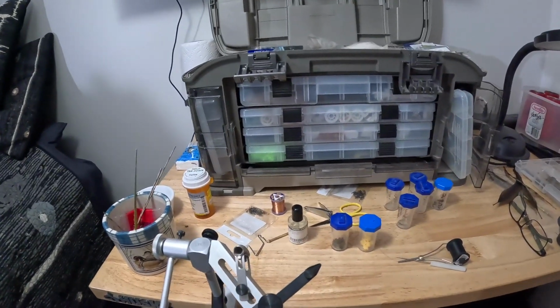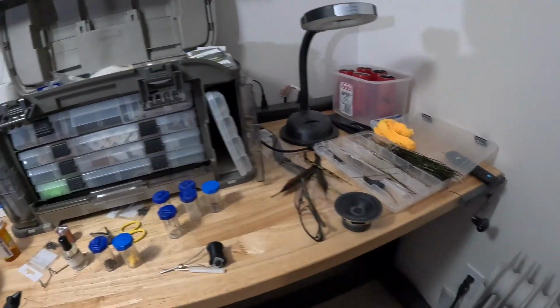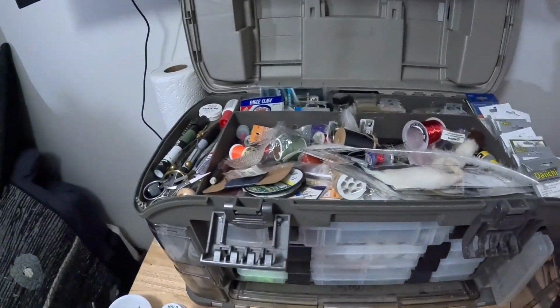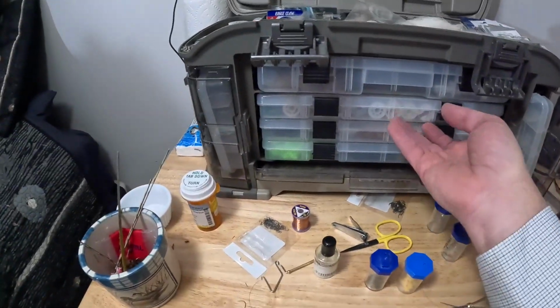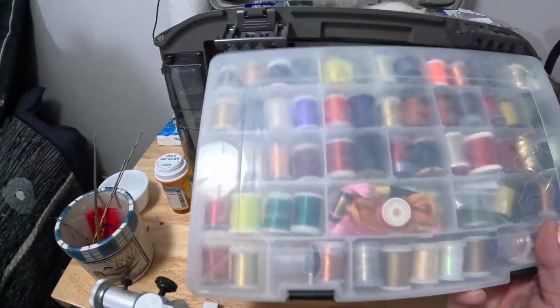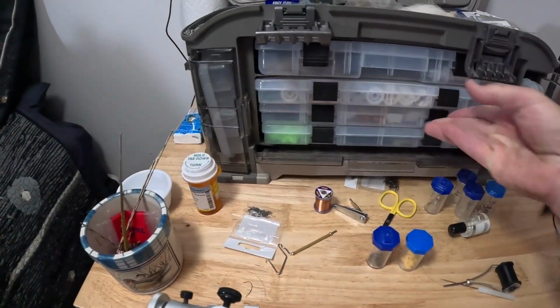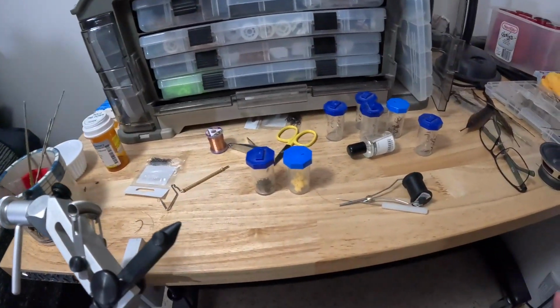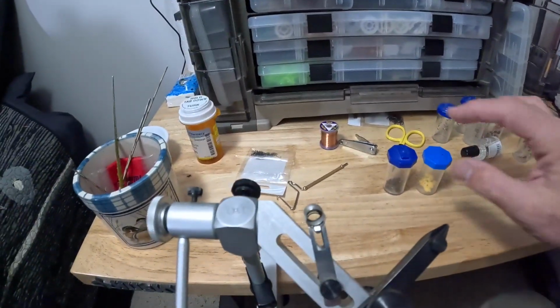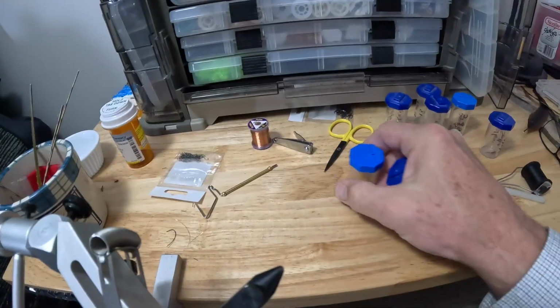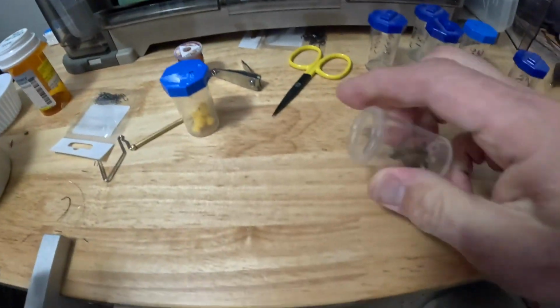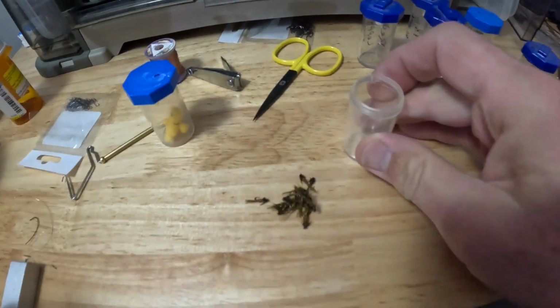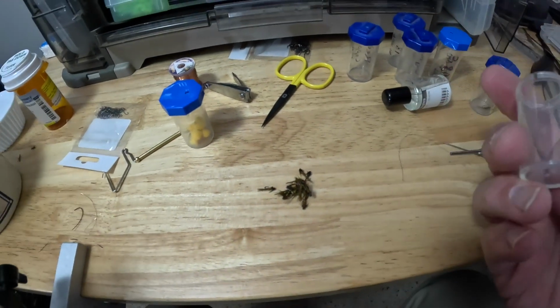Now, once I tie them, how do I organize them? All right, so this is my fly bench. Nothing fancy, it's messy. Everything just kind of jumbled together. I have a little tackle box with my various threads and items in here, and my vise where I tie my flies. I typically tie one at a time. Here I have a bunch of pheasant tails that I tied just recently.